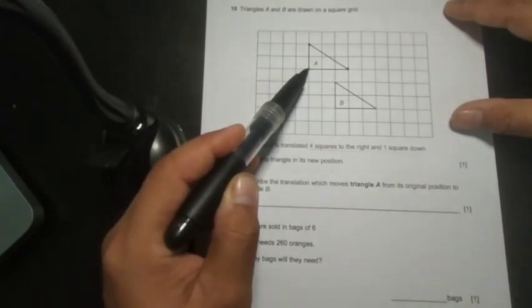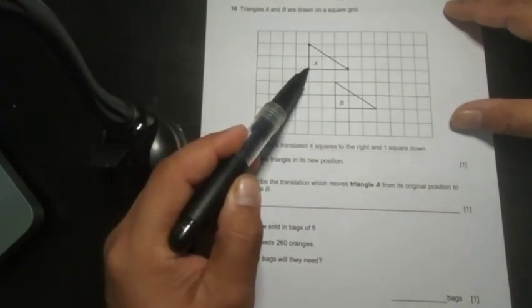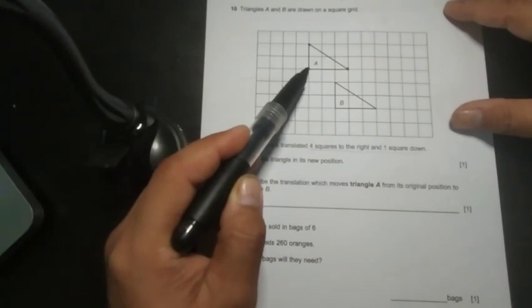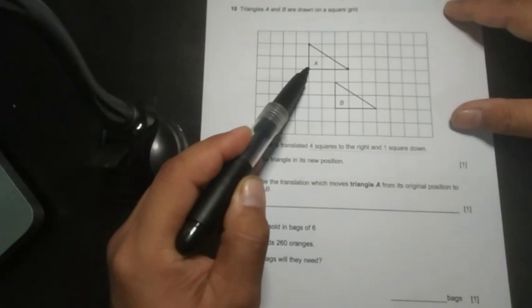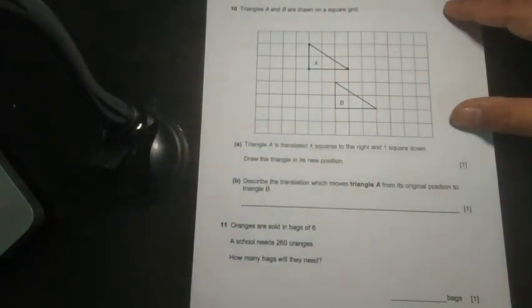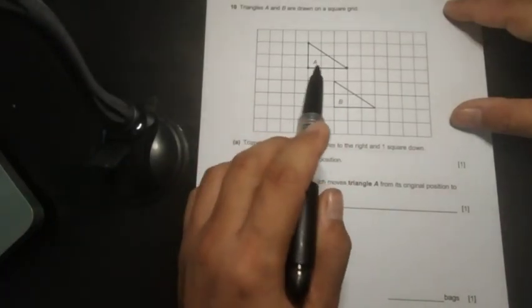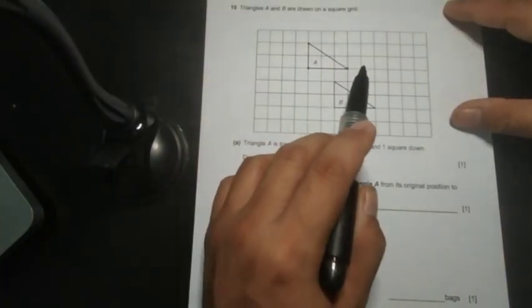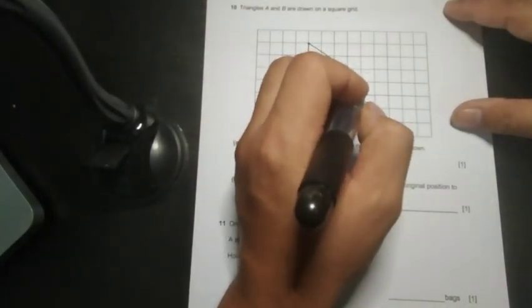Moving this one requires me to move this vertex 4 squares to the right and 1 square down. So if I'm going to do it, this is what it's going to look like. All right. So 1, 2, 3, 4, and then 1.